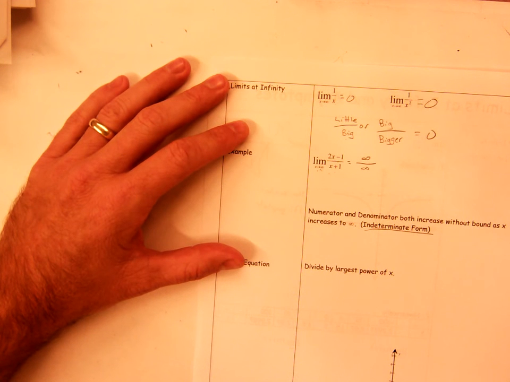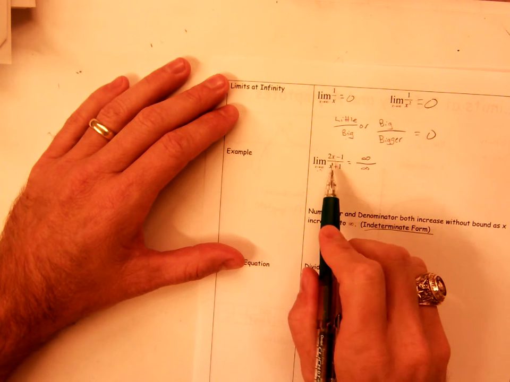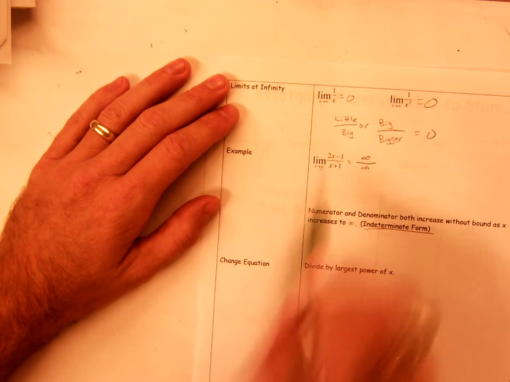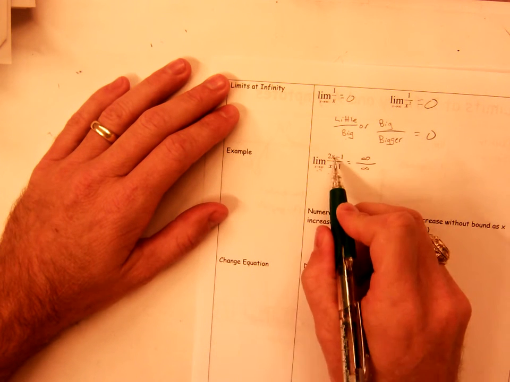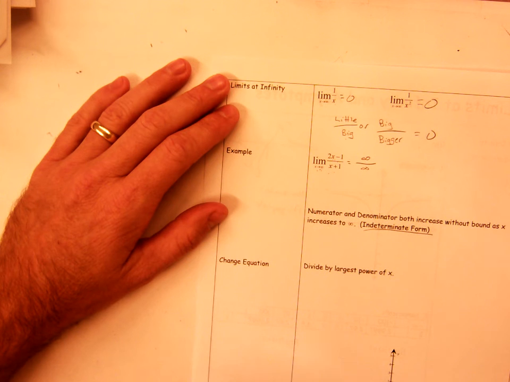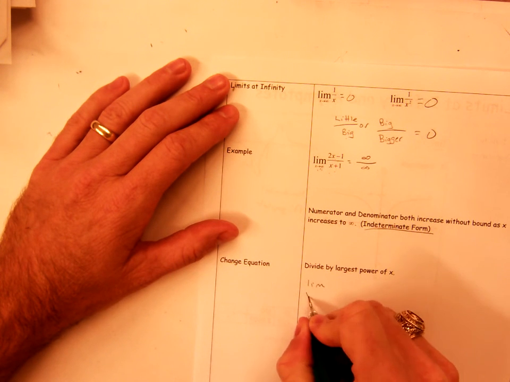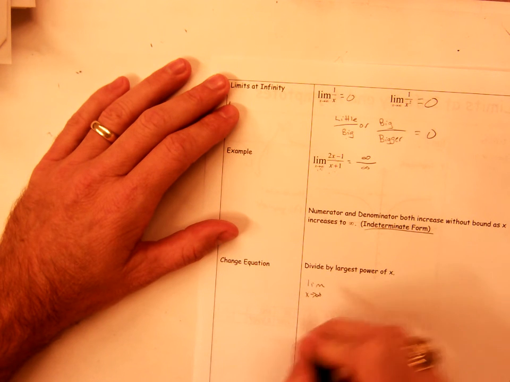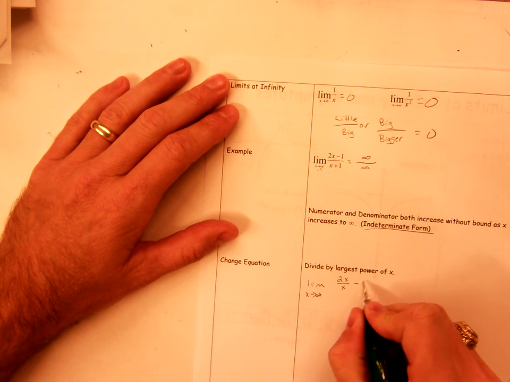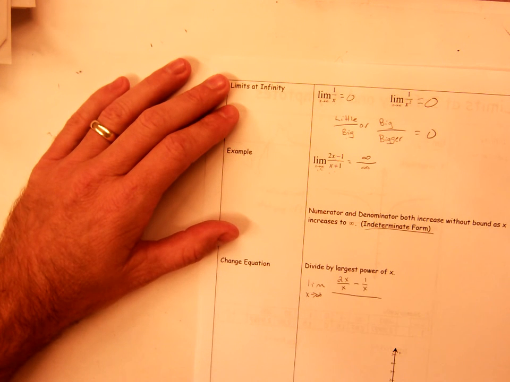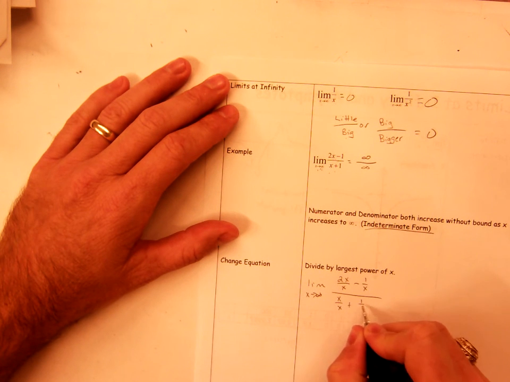Okay, so the way that you're going to be taught to do this is you're going to divide through by the largest power of x. And so what is the largest power of x here? X to the 1. So this is going to be the limit as x approaches infinity of 2x over x minus 1 over x, all of that over x plus 1 over x.